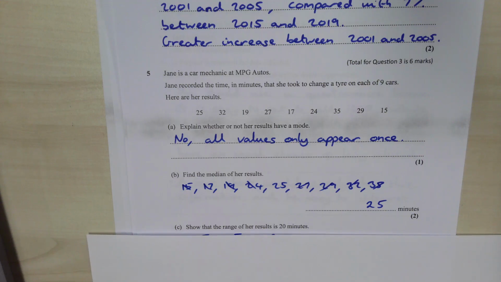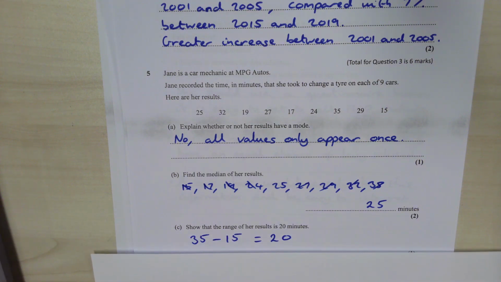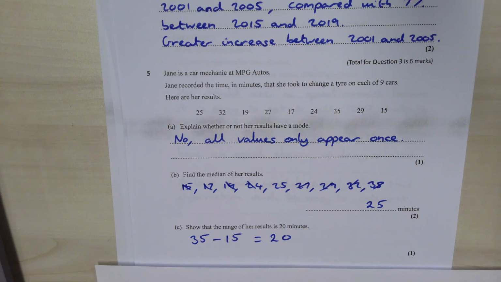For C, we need to show that the range of the results is 20 minutes. Well, to find the range, we do our biggest value, subtract our smallest. So I've got 35, subtract 15, which gives me the range of 20.